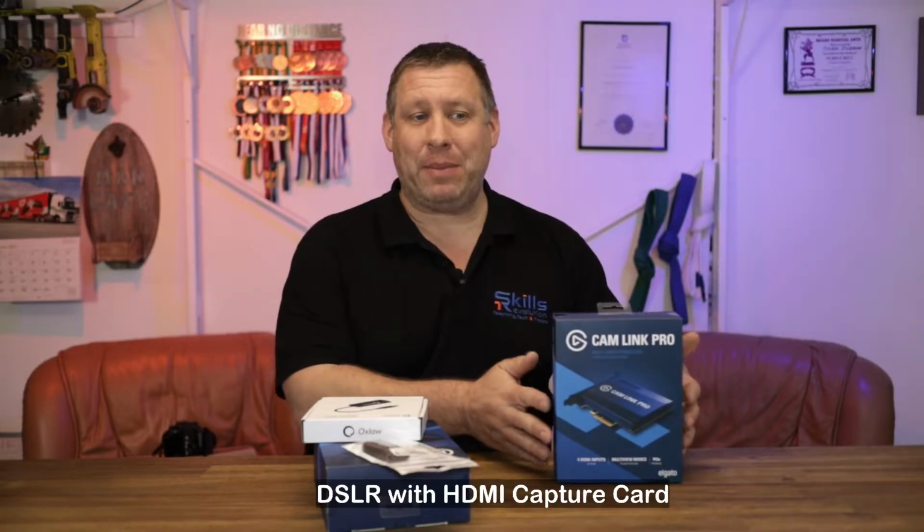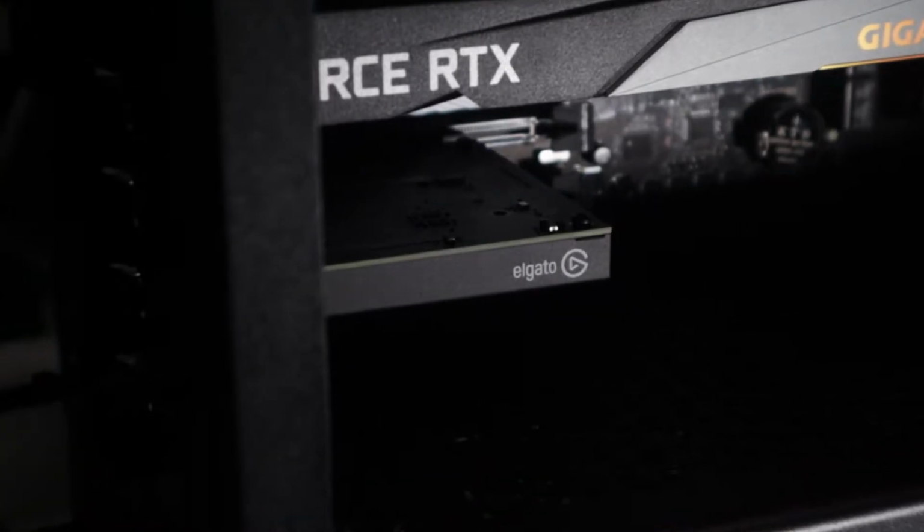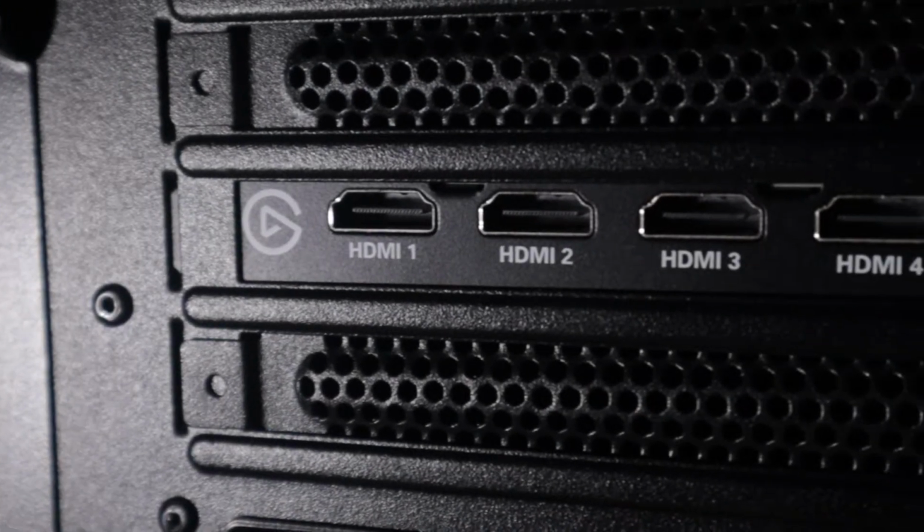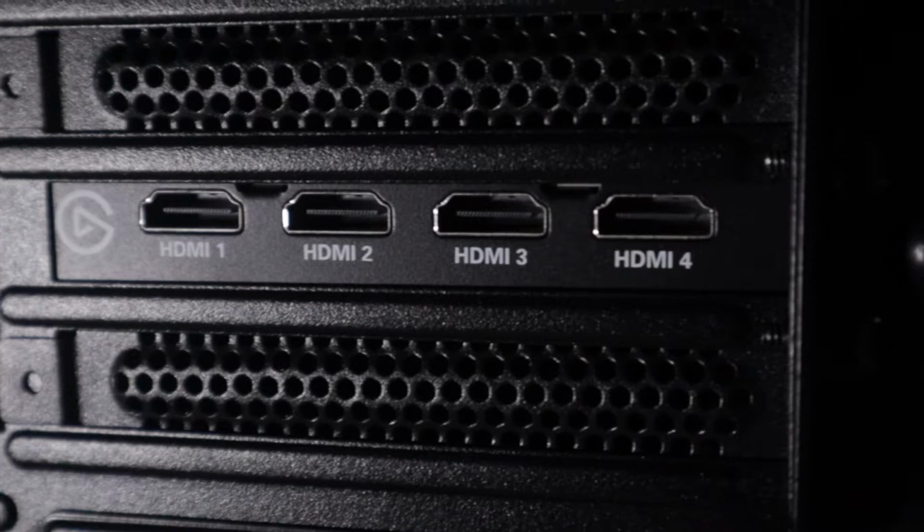And now let's have a look at the options of cards that you can use to actually get your camera output onto your laptop, PC or Mac. As I said earlier, you've got some really expensive options like this one here. This is the CamLink Pro from Elgato. You can put it inside of your PC. It's a great option. You've got 4 inputs, but if you only have to get one camera in there, it's pointless.